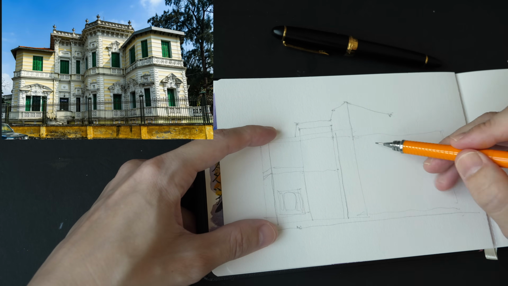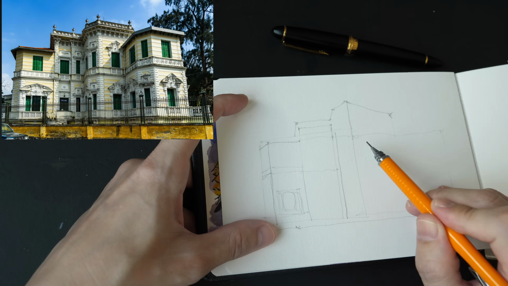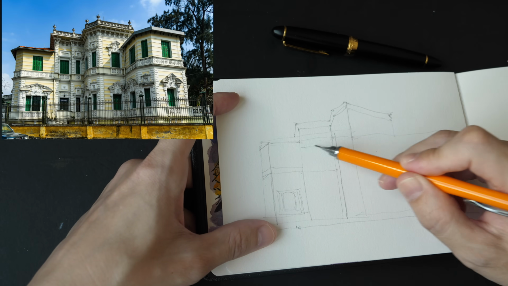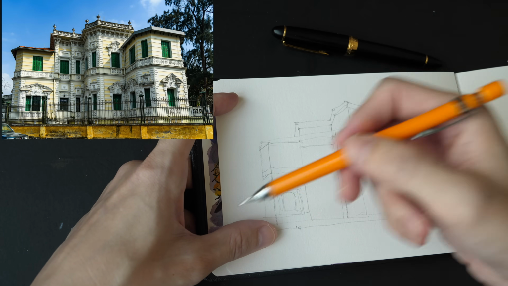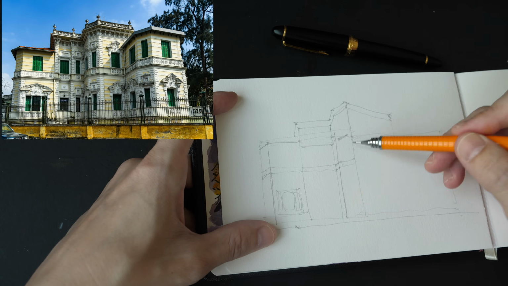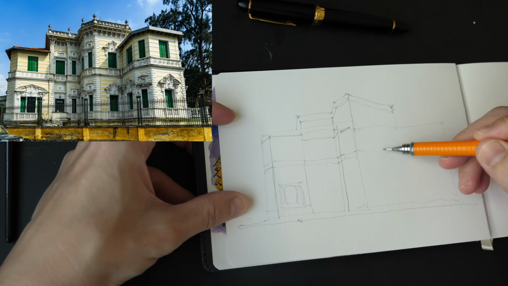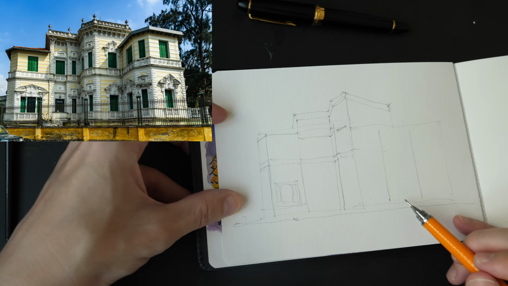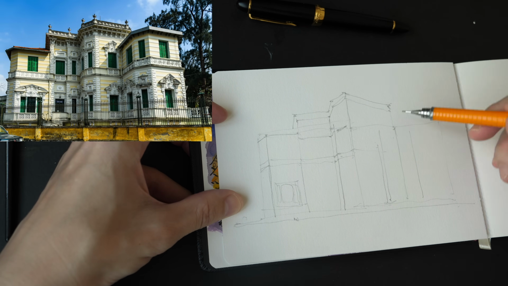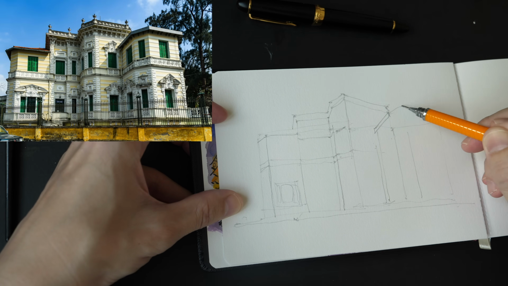the building. Now for the angled lines, you can draw them to the vanishing point. So there aren't many angled lines for this particular building, but those angled lines are still important because they will create the illusion of perspective. So at the start of the sketch, I have already identified where the vanishing point is, and it's somewhere below the window on the left side.